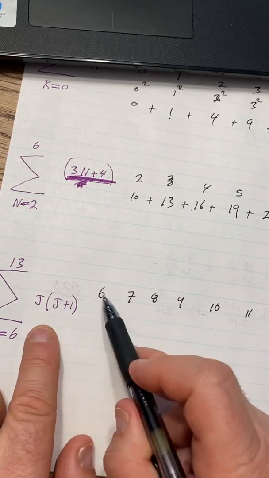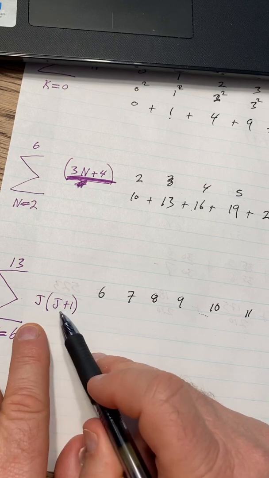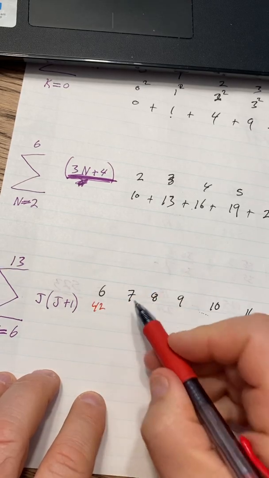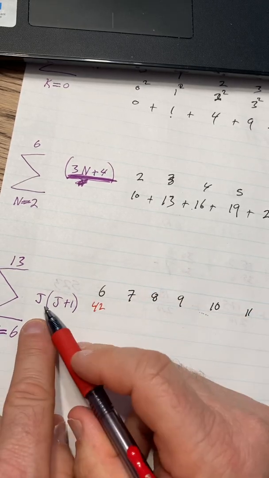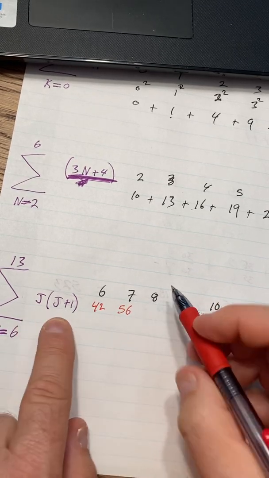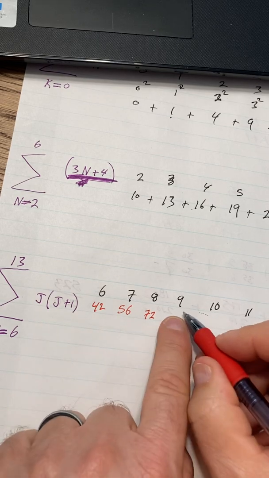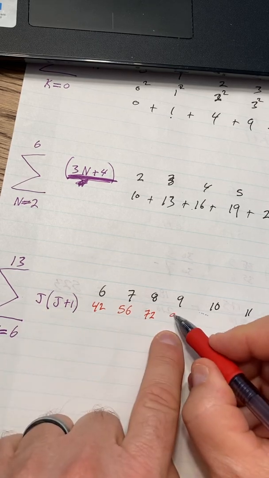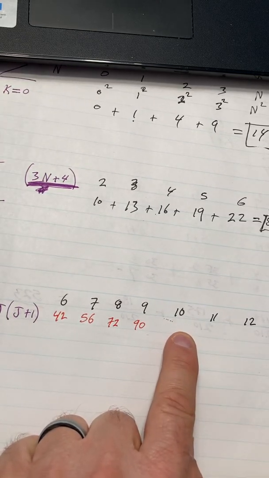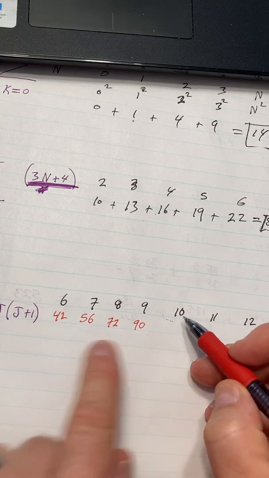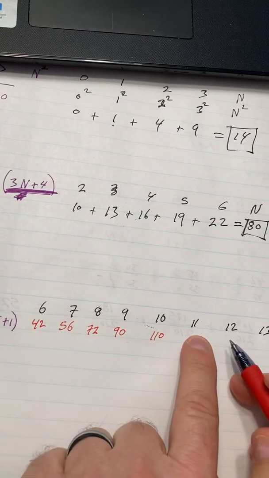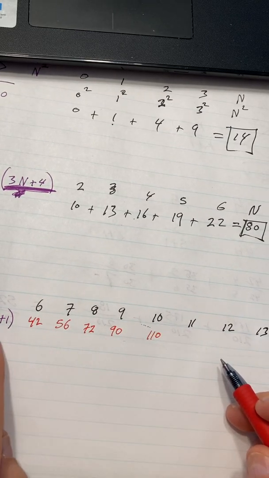There's our formula right there: j times j plus 1. When j is 6, 6 times 7 is 42. When j is 7, 7 times 8 is 56. 8 times 9 is 72. 9 times 10 is 90. 10 times 11 is 110. When j is 11, 11 times 12 is 132.